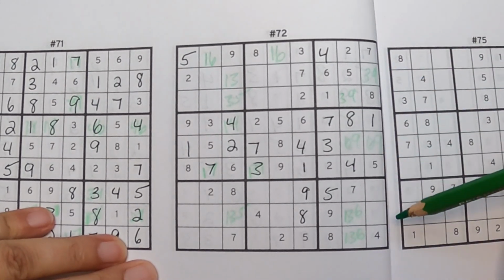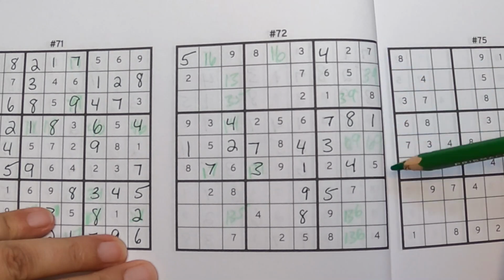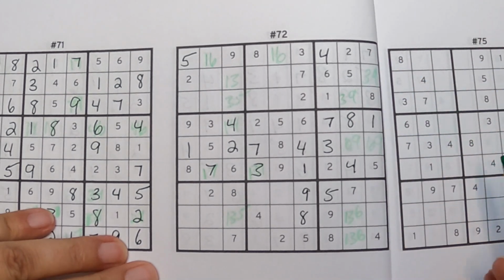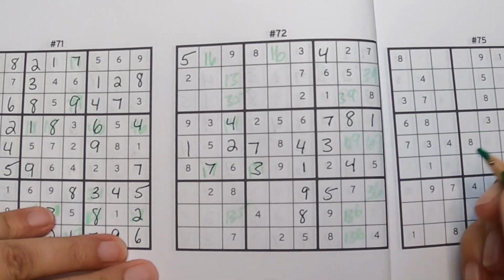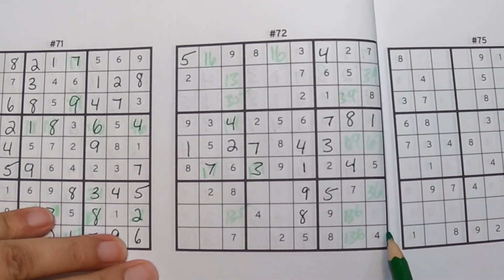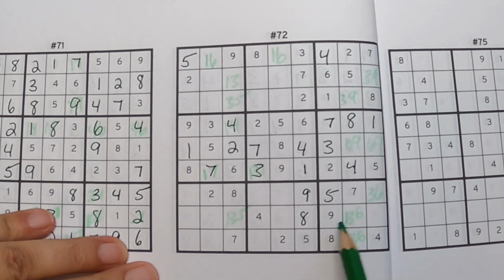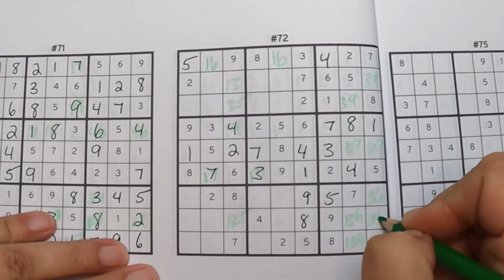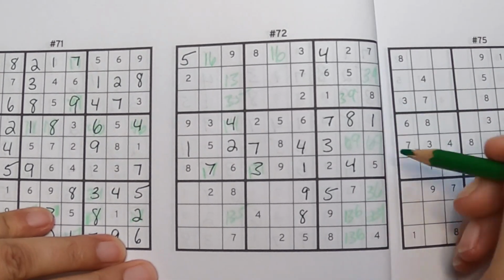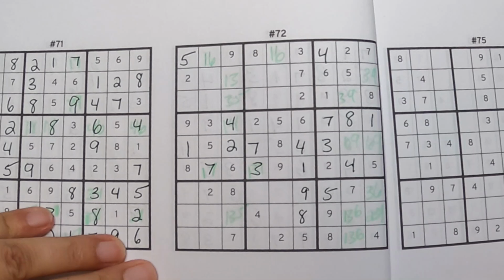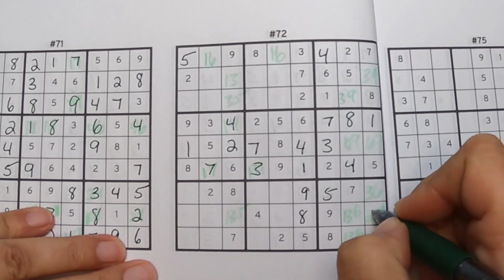For this column, we're missing 2, 3, 6, and 9. We've got a 2 and 9 here, so 3, 6. And just the 9 here, so 2, 3, 6. If we look, though, the only place that the 2 can be in that column is here.